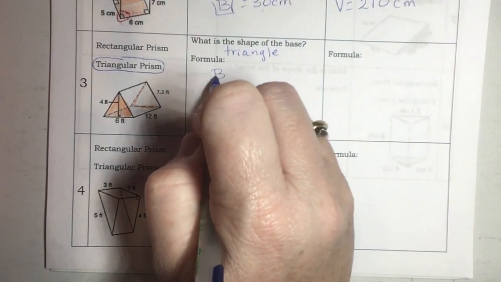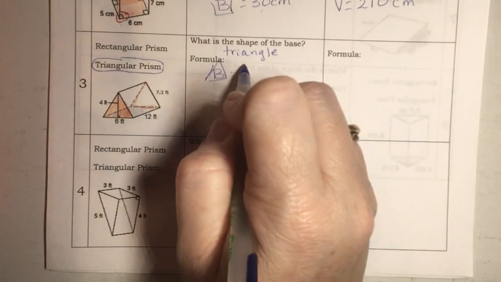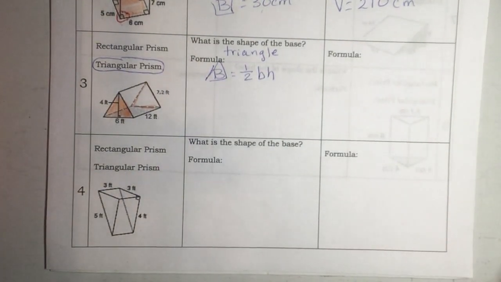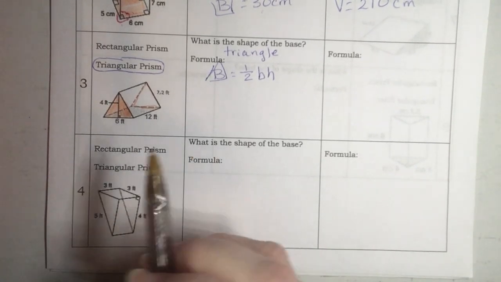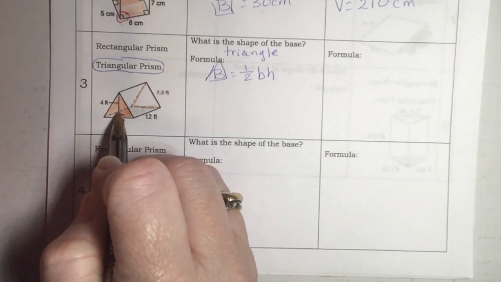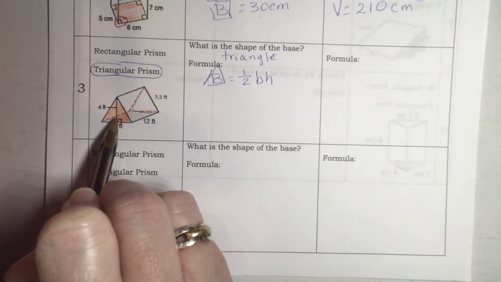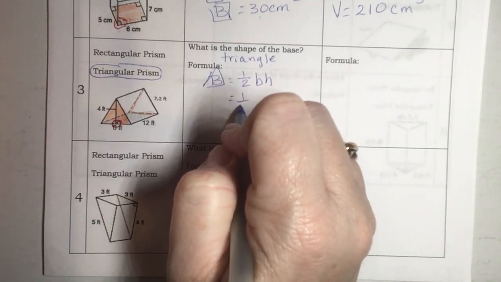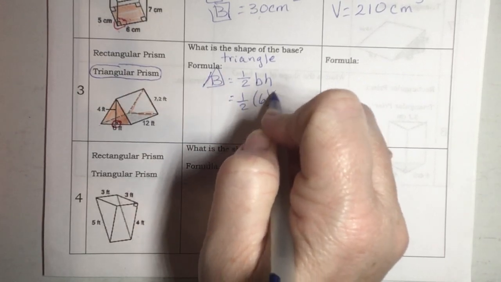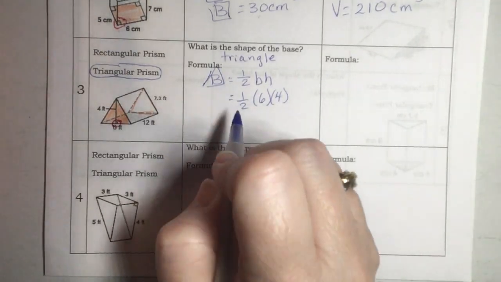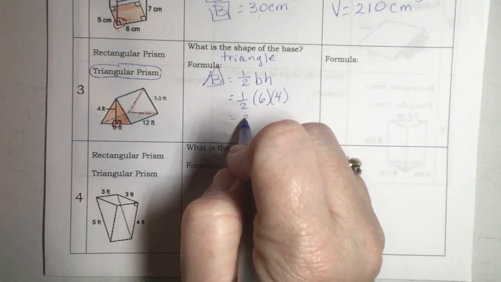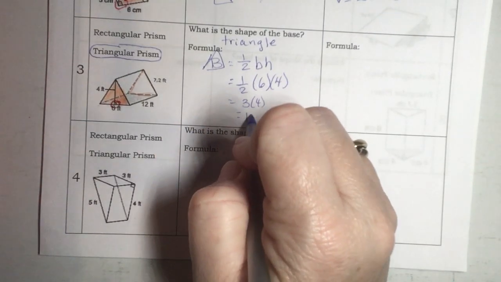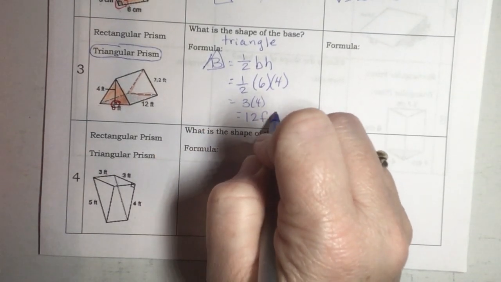So our area of our base, it's a triangle, so it's 1/2 base times height. So we look at our triangle. There's our right angle right there. So our base is 6 and our height is 4. I should say the length of our base is 6. The length of the height is 4. So 1/2 of 6 is 3, and 3 times 4 is 12 square feet.